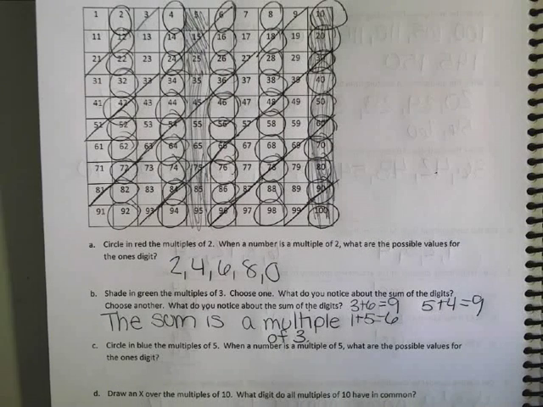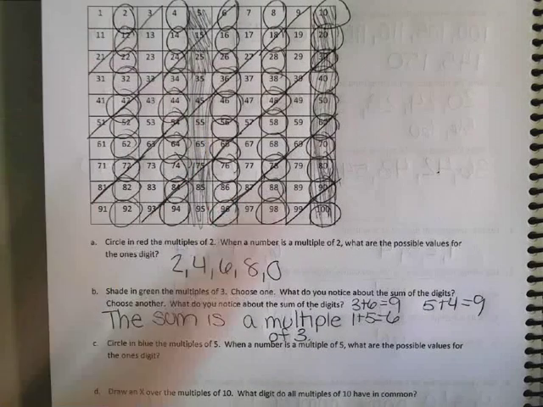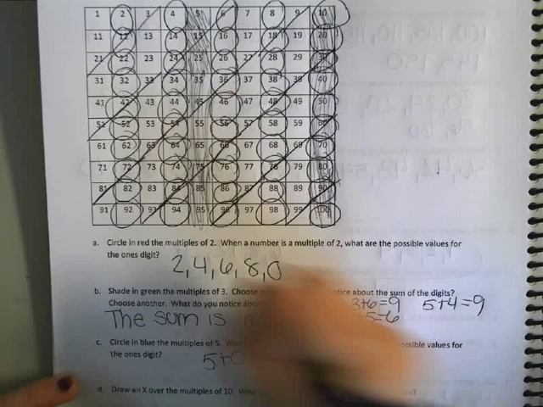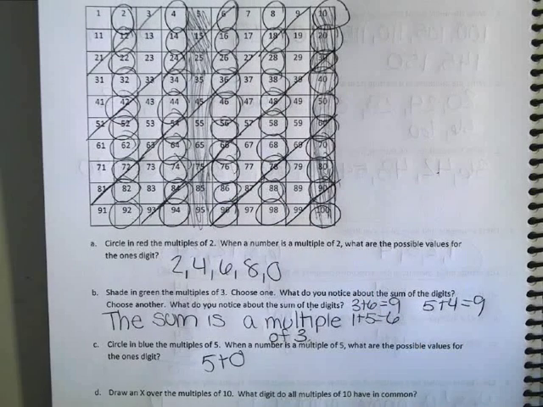So let's read the question for C. When a number is a multiple of 5, what are the possible values for the ones digit? You guys just told me. 5 and 0. 5 and 0, yeah. So 36 isn't a multiple of 5? 36, no. How do I know without even counting? Because it doesn't end in a 5 or a 0. You got it. It ends in a 6.